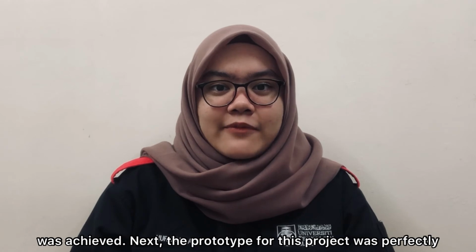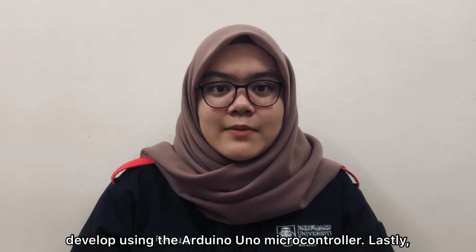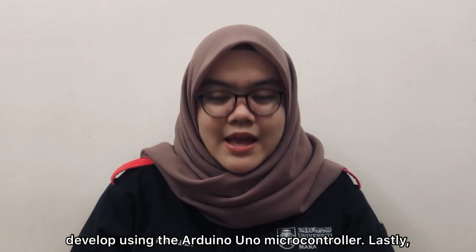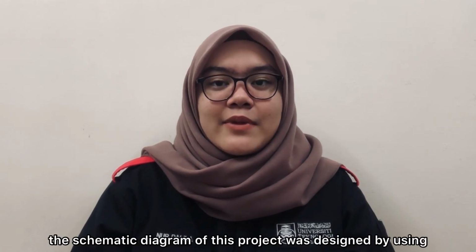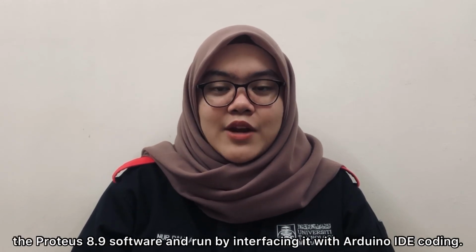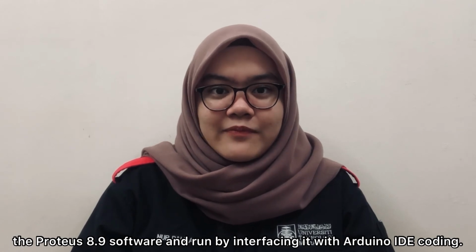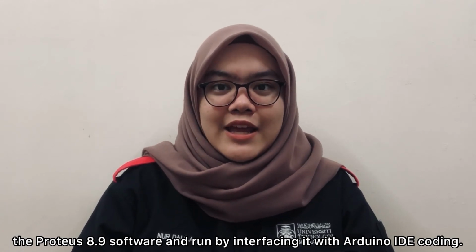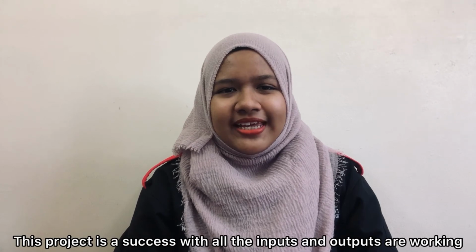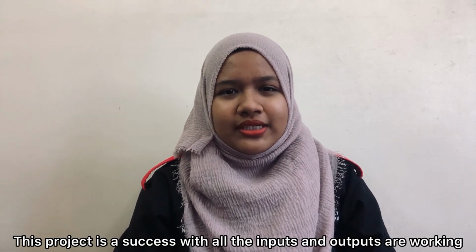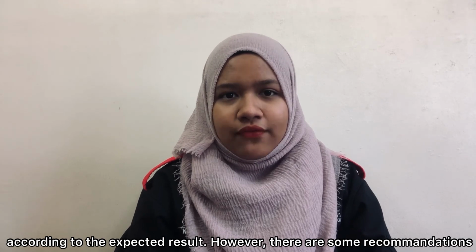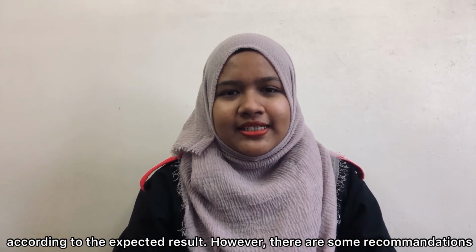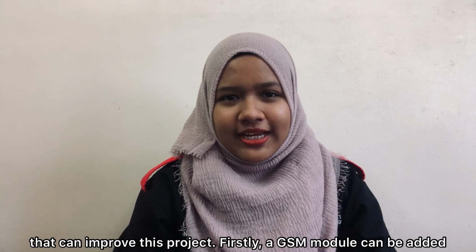Next, the prototype for this project was perfectly developed using the Arduino Uno microcontroller. Lastly, the schematic diagram of this project was designed using the Proteus 8.9 software and run by interfacing it with Arduino IDE coding. This project is a success with all the inputs and outputs working according to the expected results. However, there are some recommendations that can improve this project.